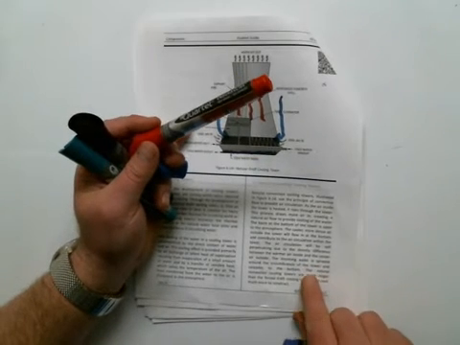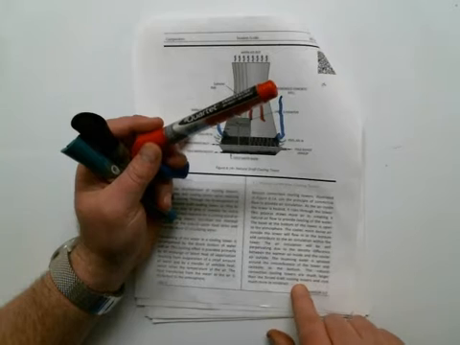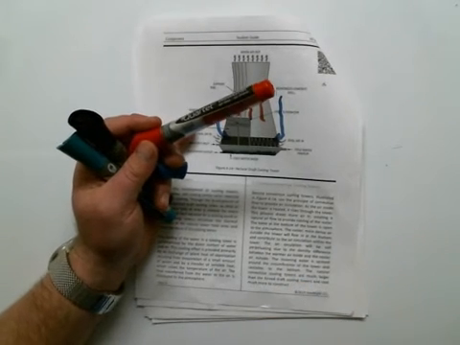Last sentence on the right here, the natural convection cooling towers like this are much larger than forced draft cooling towers, and they are expensive to construct.